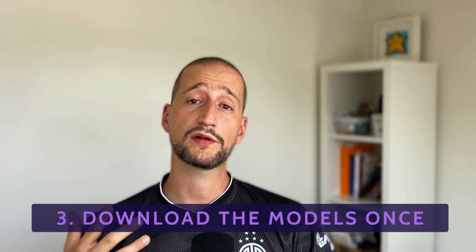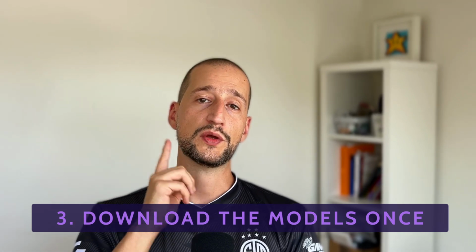Number 3. While we're talking about Ollama, how about we download the models only once? By default, Fly machines have ephemeral file systems that are rebuilt every time we redeploy an application. We can fix this by attaching a volume to our machines. A volume is just a fancy way of saying hard drive. So the idea here is that Ollama is gonna download the models once, store them in the hard drive, and then in the next runs, it's just gonna pull it from there instead of downloading it every time.